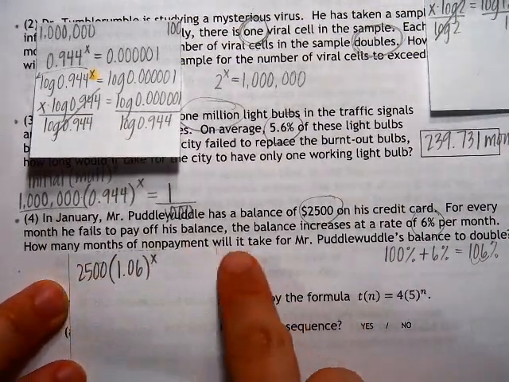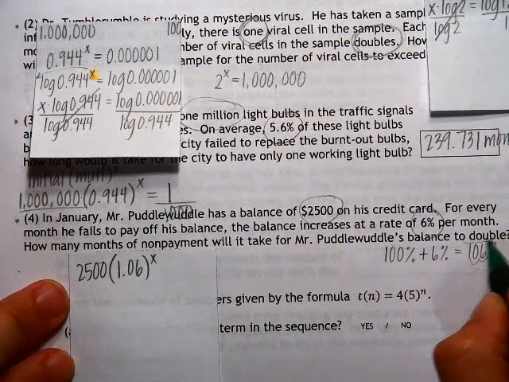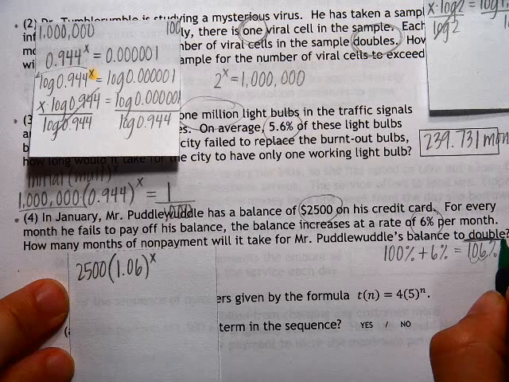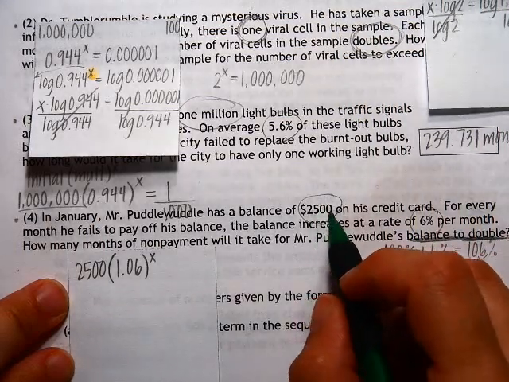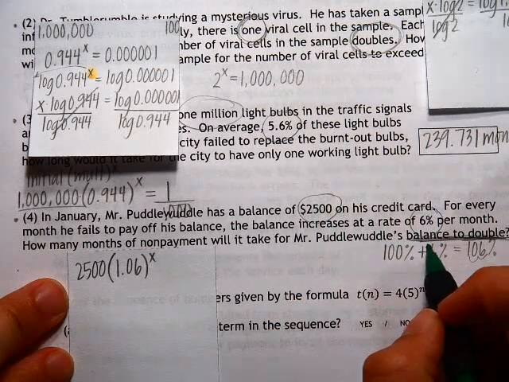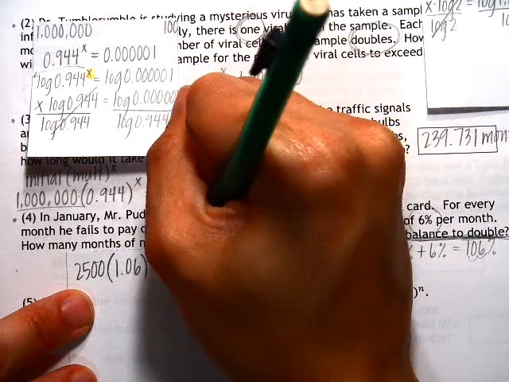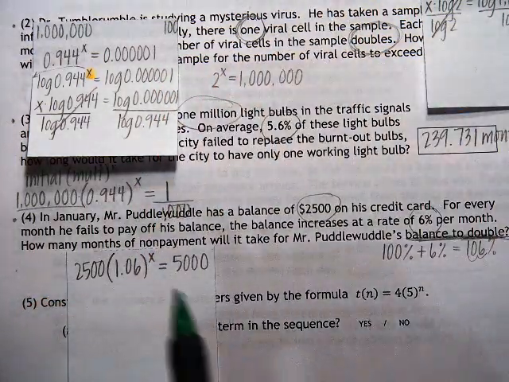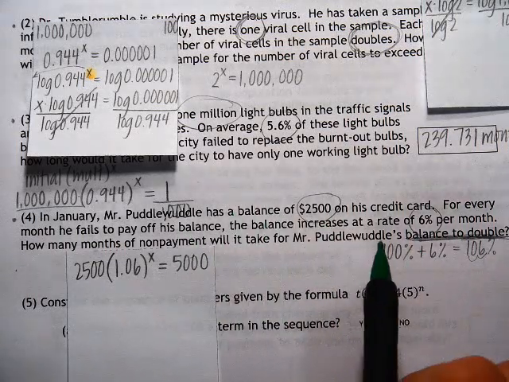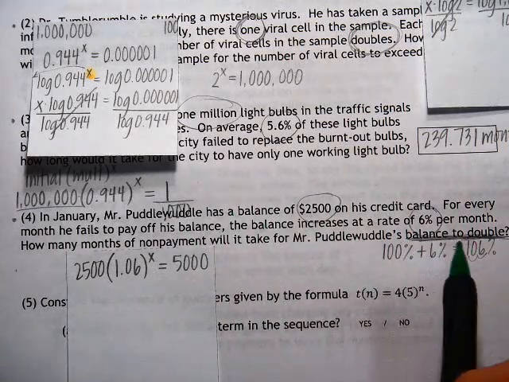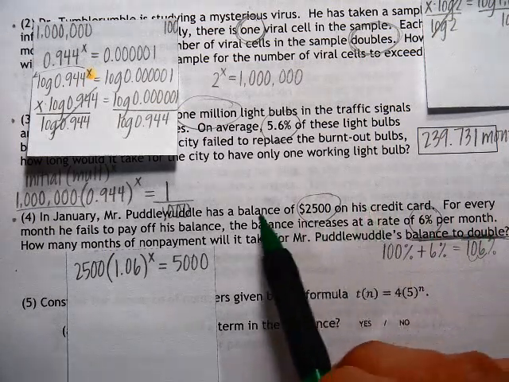How many months of non-payment will it take for this guy's balance to double? Now double is not a word that I would normally think of in this context, but balance doubling, now I can think about it. He has a balance of $2,500. If his balance doubles, that means we're looking at what happens when we're equal to 5,000 as a balance. So even though it didn't tell me that directly, it gave me enough information to realize what we're setting the equation equal to. We're setting the equation equal to whatever the question's asking about, and that means we're equaling it to the doubled value of 5,000.